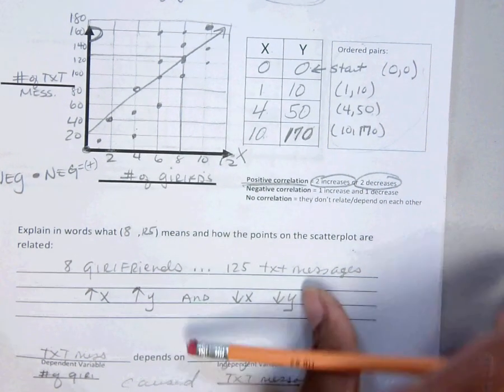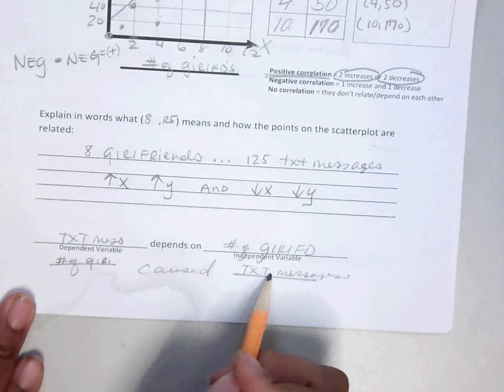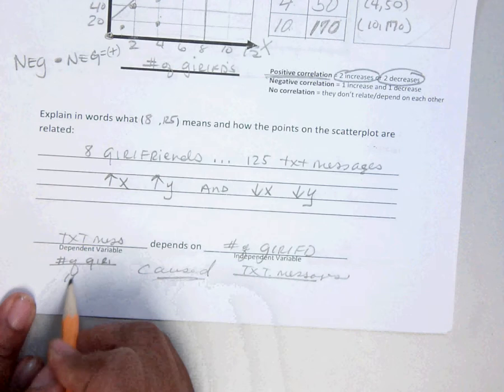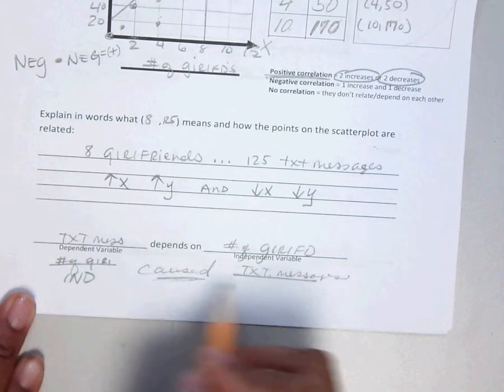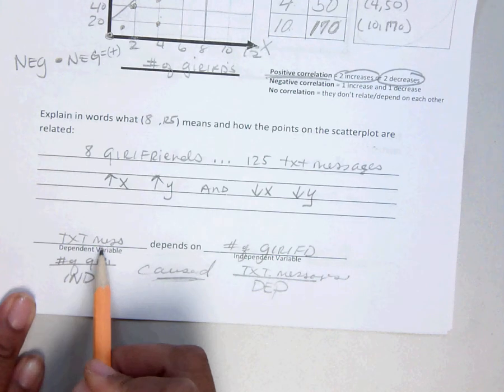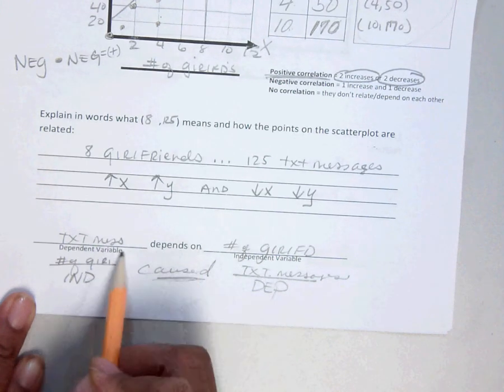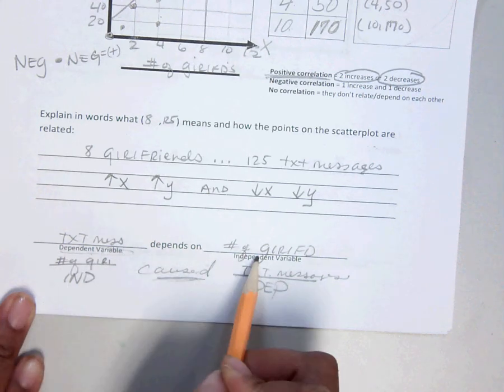The difference in using this statement versus this one: when you use the word cause, the first one is the independent variable, and the second one is the dependent. When you say depends on, the dependent goes first and the independent goes last.